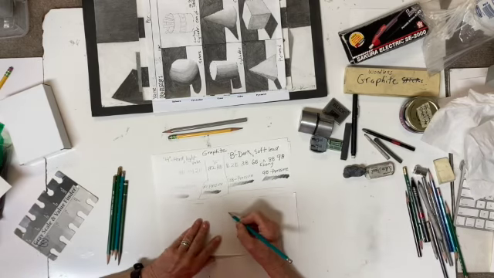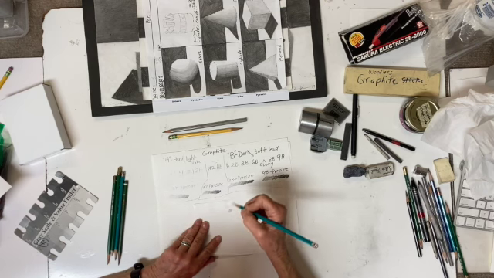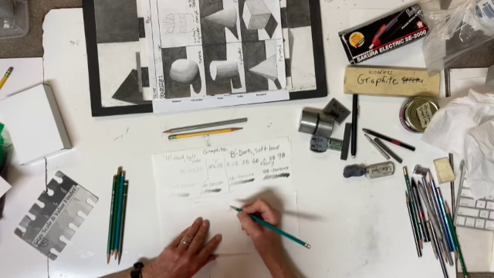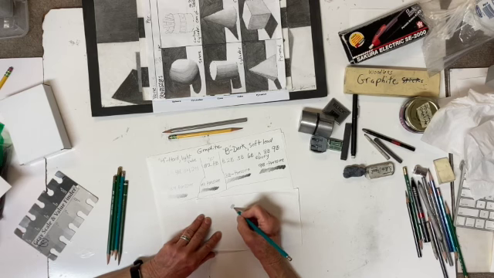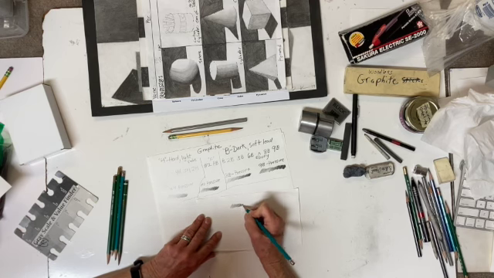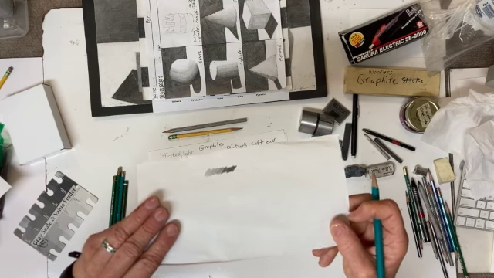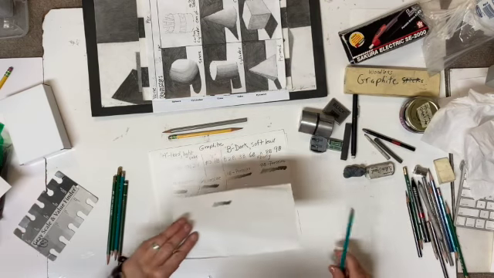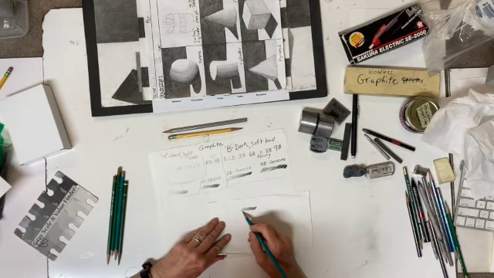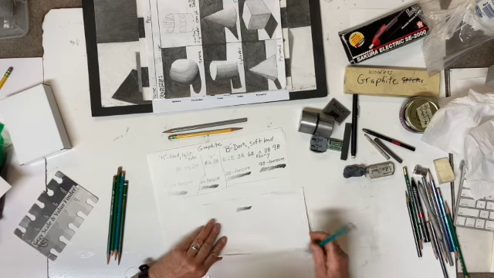Then I'm just holding it close to the tip, resting my fist, and going back and forth at an angle, gradually making a darker pressure until I get to the darkest pressure I can get. You can see that value change all with the same number pencil. That's the lightest I can get, and that's the darkest I can get.